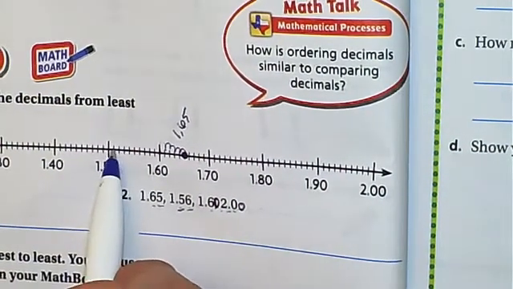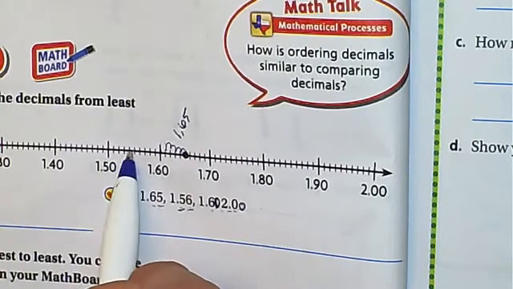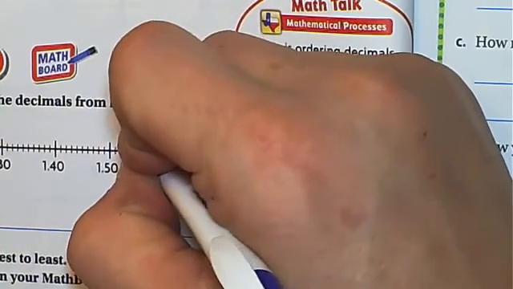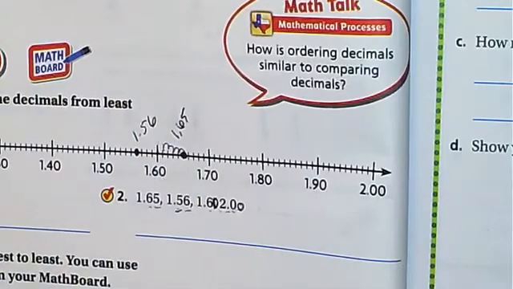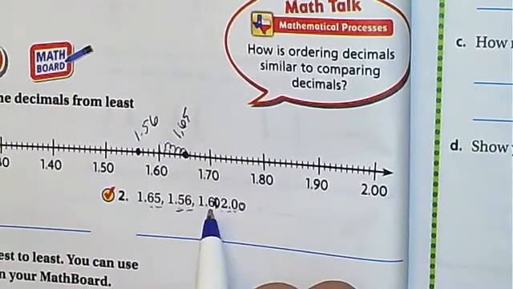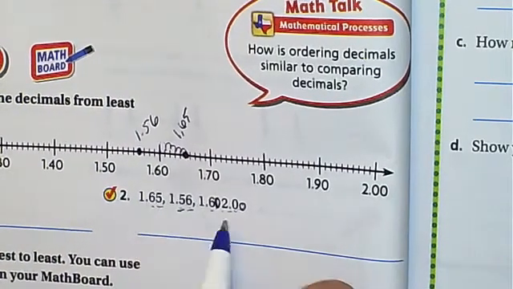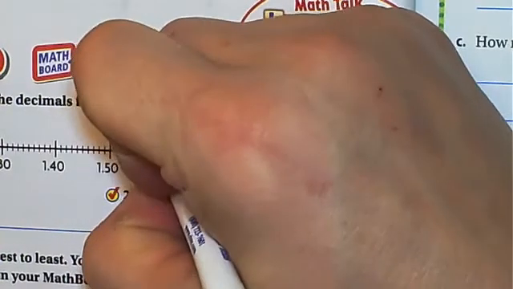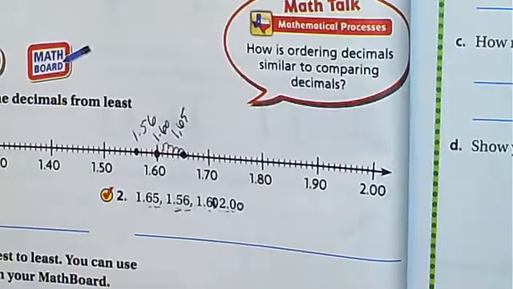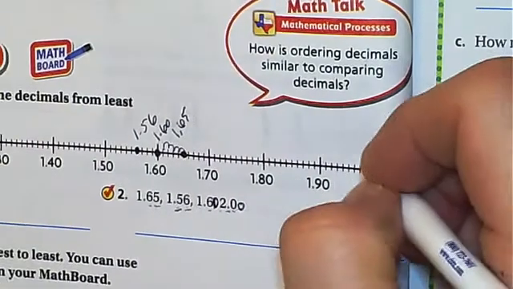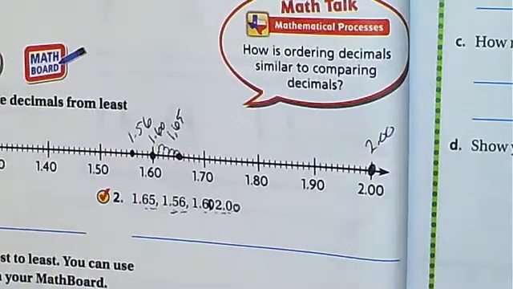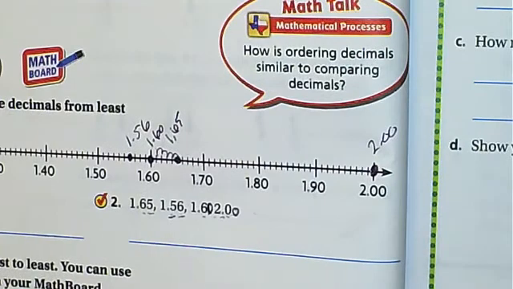Next one's 56. That's actually back here. So 1 with 50, 1, 2, 3, 4, 5, 6. So here is 1 with 56 hundredths. 1 with 60. Okay, well that's easy because remember we changed that to 60. He's literally right on the 1 with 60. So 1 with 60 hundredths. And then my biggest one was actually the 2. He's way over here. So he was my largest.